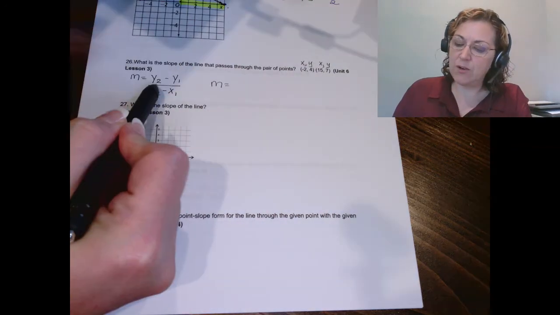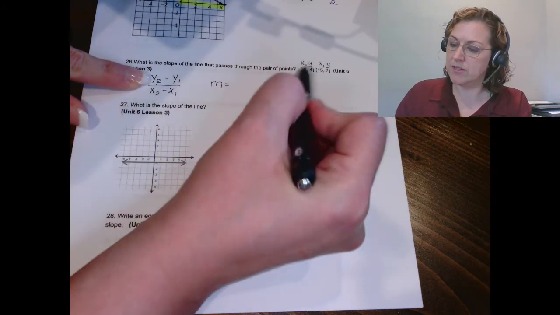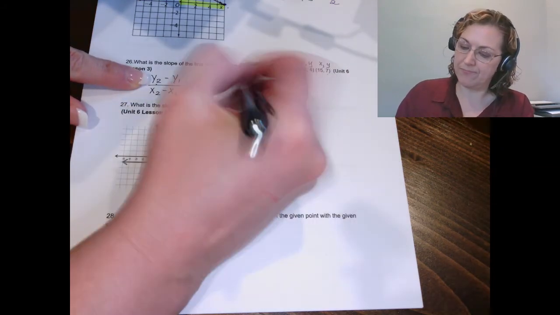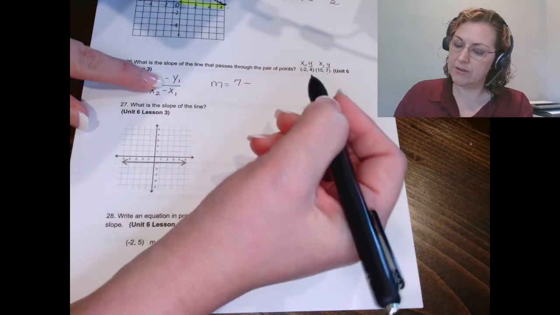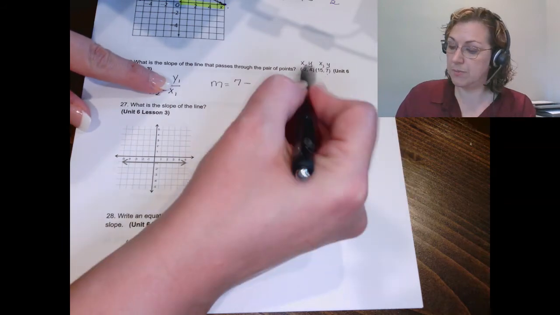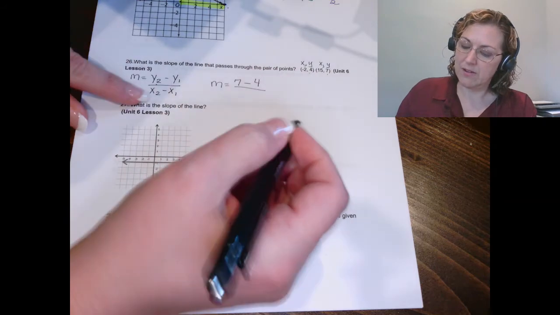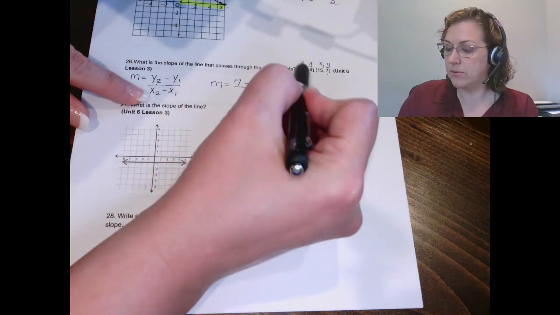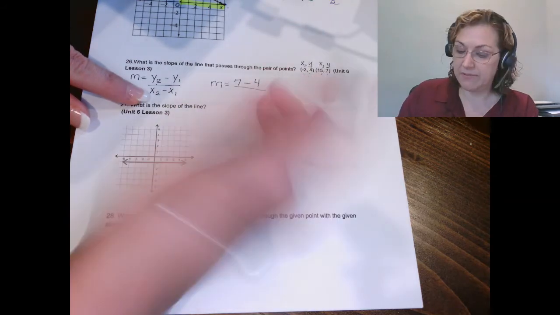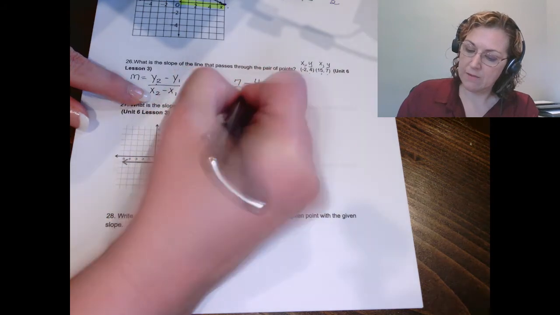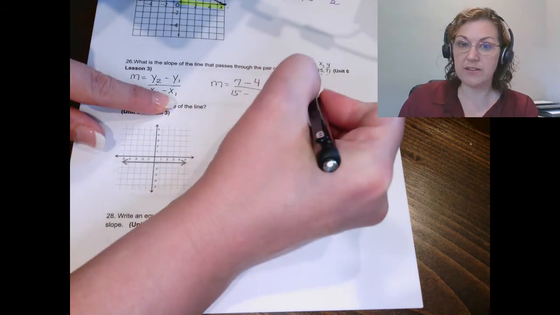So the second y would be 7 minus the first y, which would be 4. Then you have the second x, 15, minus the first x, -2.